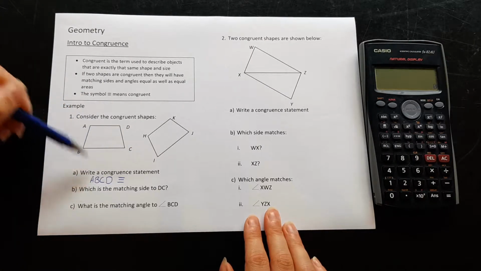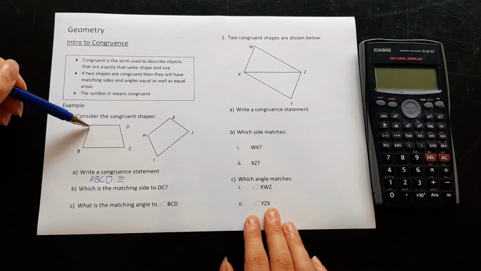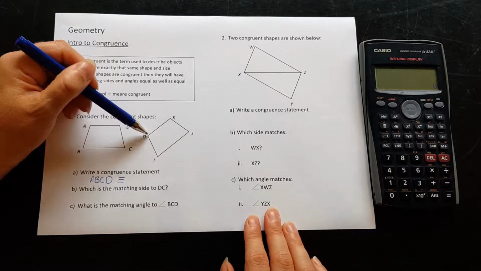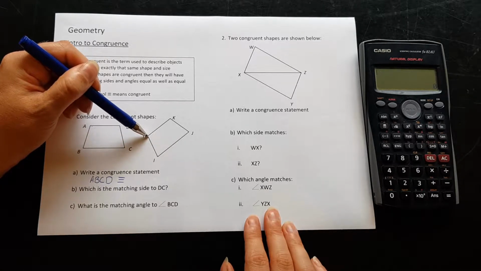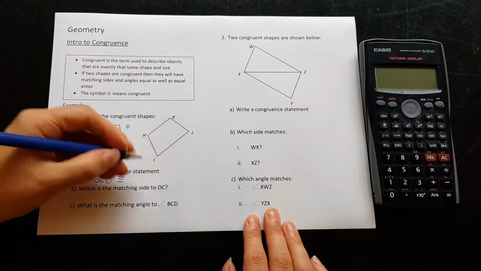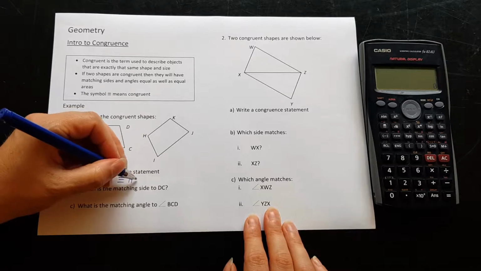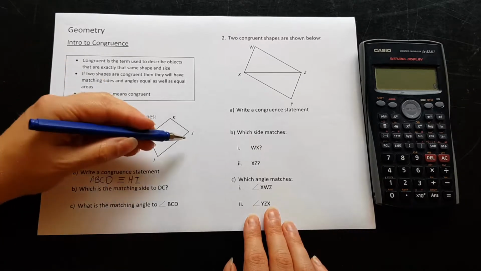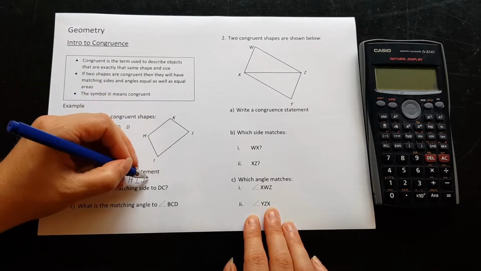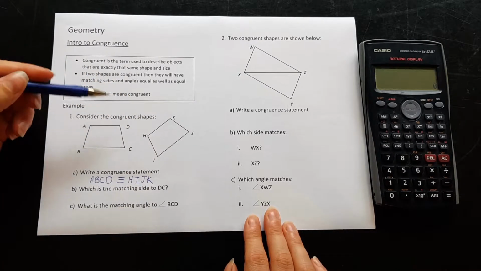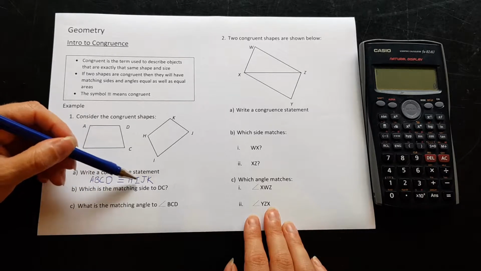So A is this angle. The first letter I have to write has to be in the same position for this one. So that will have to be H. Even if it's not alphabetical order, it will have to be H. So A corresponds with H, so H has to go first. B corresponds with I. C corresponds with J. And D corresponds with K. So that's what we call a congruence statement. ABCD is congruent to HIJK.